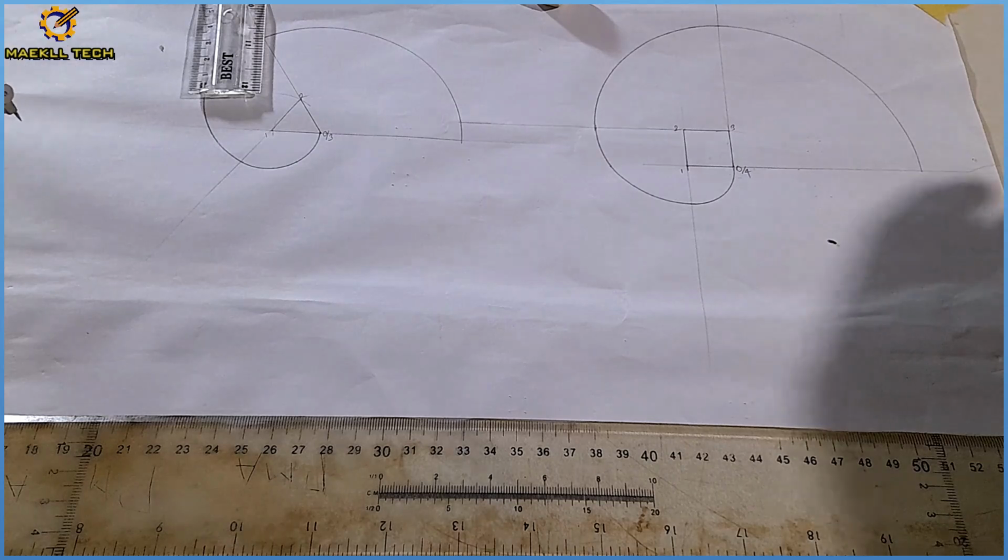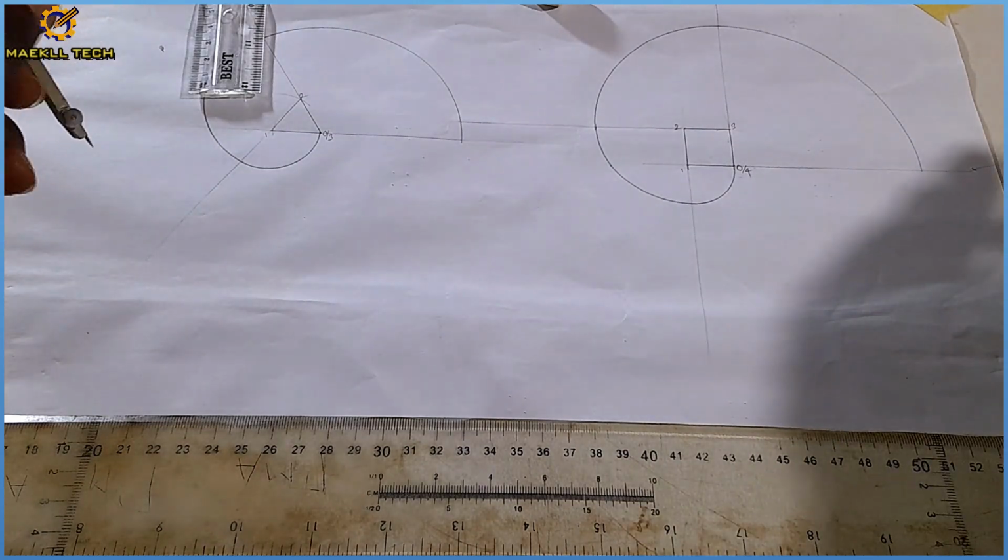Cheap like plantain chips, easy as ABC. And that brings us to the end of this particular tutorial class.